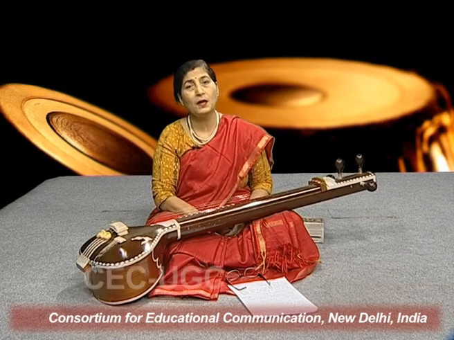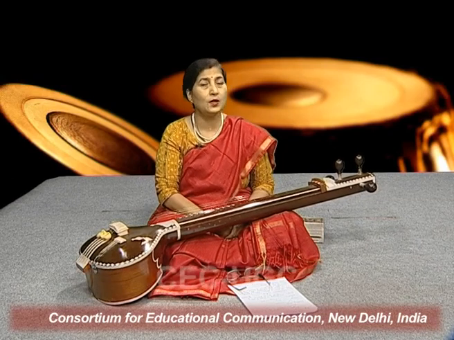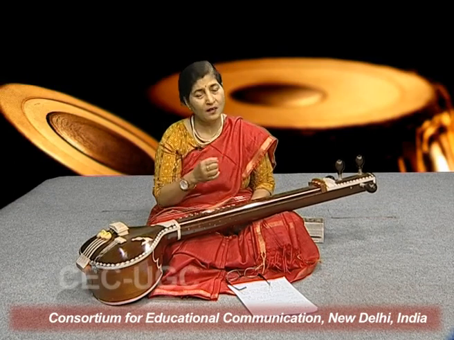Why is it called the main? Because through this phrase only we will be able to differentiate the rag from other ragas. हम कुछ जो स्वरों के स्वरगुच्छ जो है हम बताते हैं, उनका प्रयोग करने से ही राग दूसरे राग से अलग होता है. Ma da ni da sa ni da pa ma da ma ga. We will not come like this: sa ni da pa ma ga re sa. No. Sa ni da pa ma da ma ga re sa.